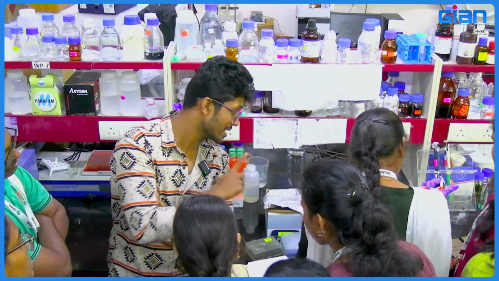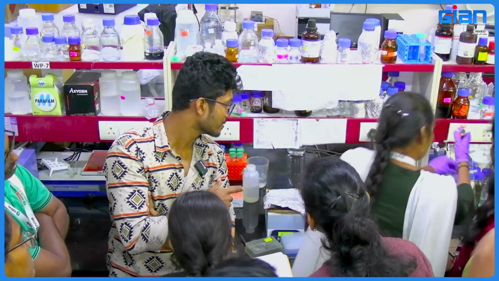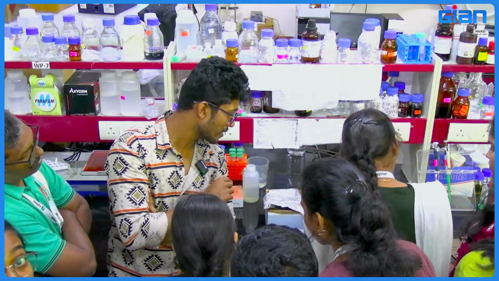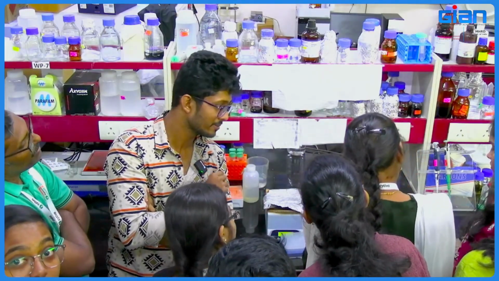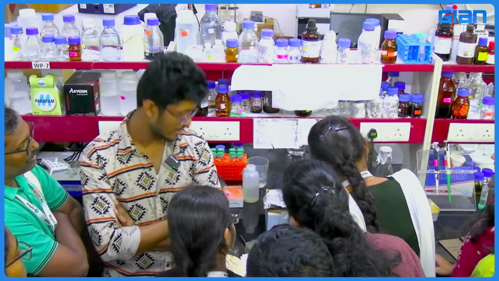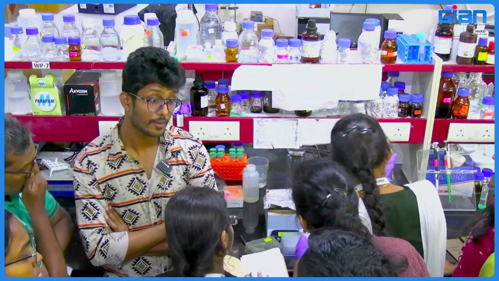Okay, now similarly you change the tips. Don't use the same tip, you will get contamination. Now you do the same thing. You take some ml of sterile media, competent cells and the vector.